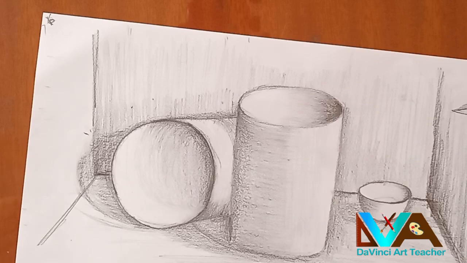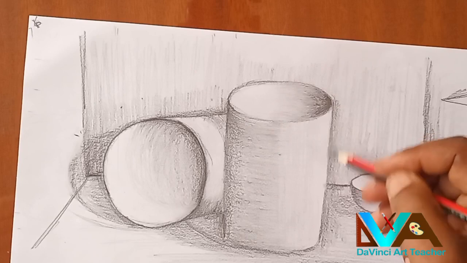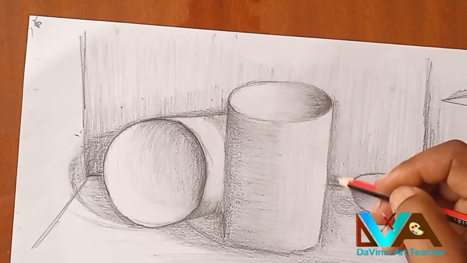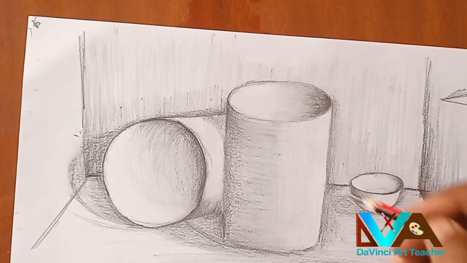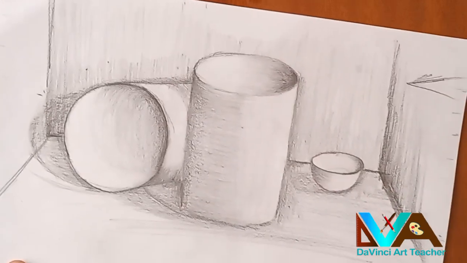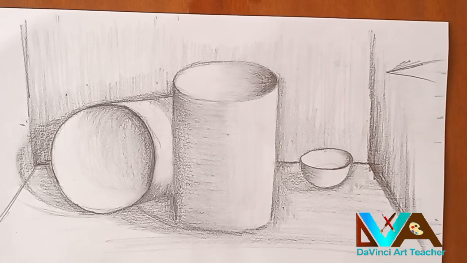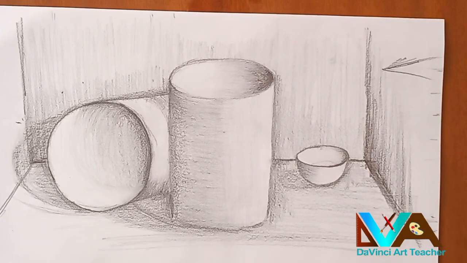We have converted ovals into cylinders. And so far so good. We can zoom in a bit. We see what we have done.